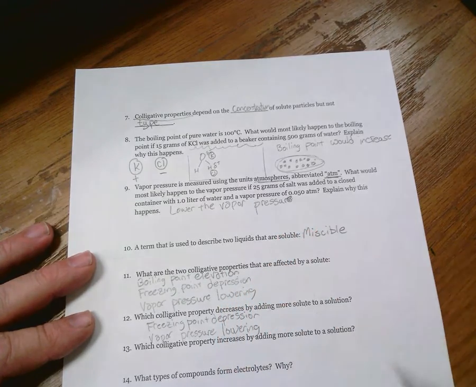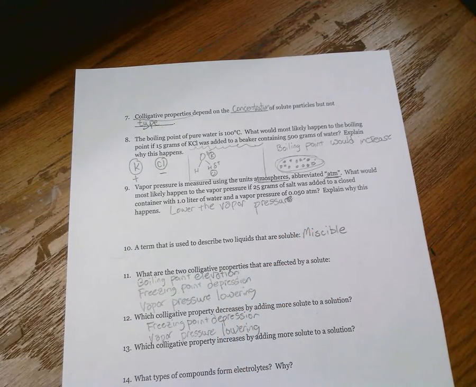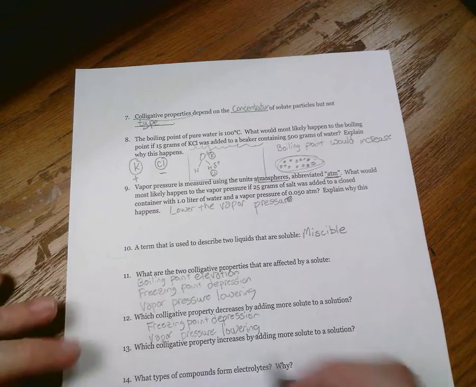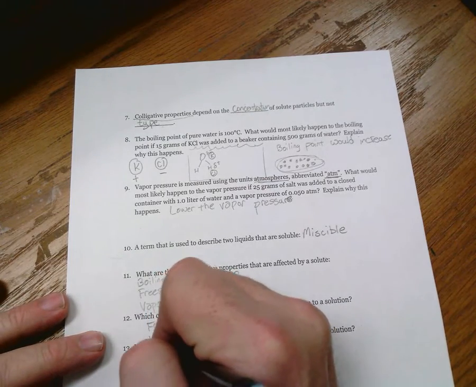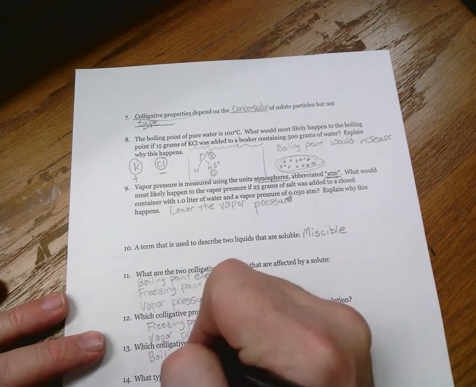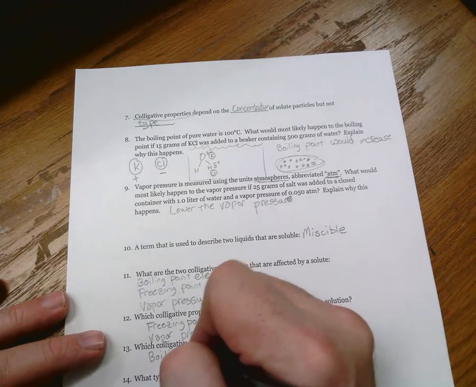They both decrease according to the amount of solute. Which colligative property increases by adding more solute to a solution? That's boiling point elevation. Wow, we're asking the same questions a lot, aren't we? That's okay.